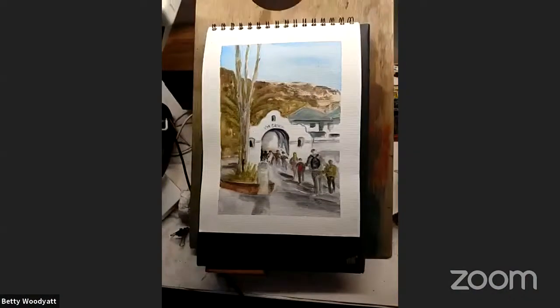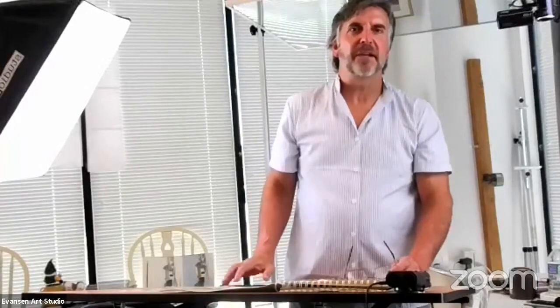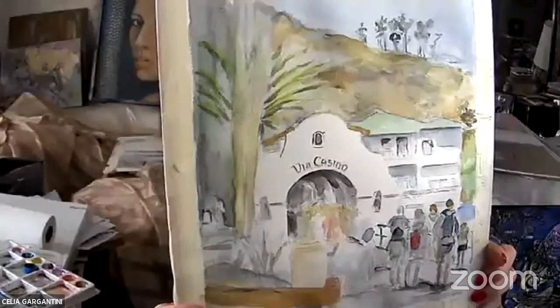Celia, now? Ahora Celia. Can you hold it up a little bit? Okay, Celia needs translation too. Wow, nice. I think maybe a little bit more color on her figures, but they look great. Un poco más de colores en las figuras, pero se ve muy bien, muy bueno. Gracias. Thank you.